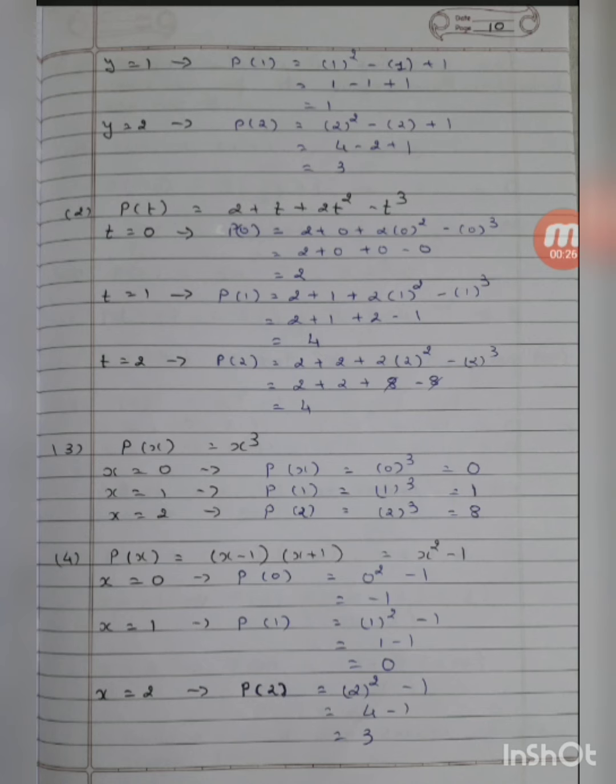So 2 plus 1 plus 2 minus 1 is equal to 4. T is equal to 2. P(2) is equal to 2 plus 2 plus 2 into 2 square minus 2 cube. 2 square means 4, so 2 into 4 is 8, plus 8. And 2 cube means 8, minus 8. Plus 8 minus 8 cancel.